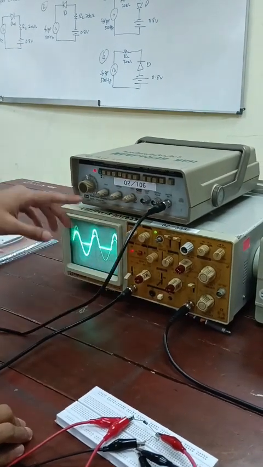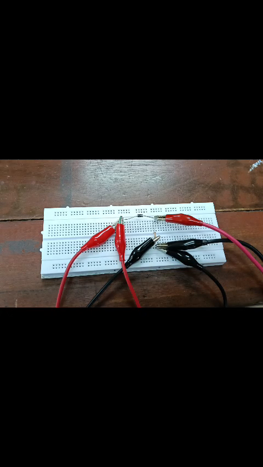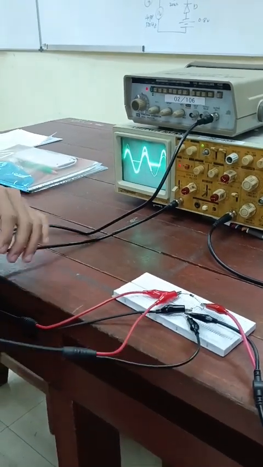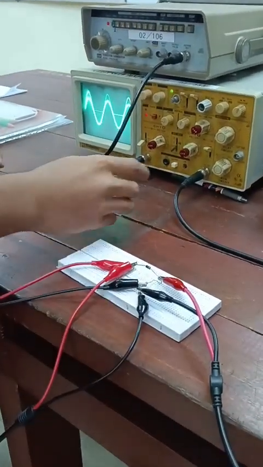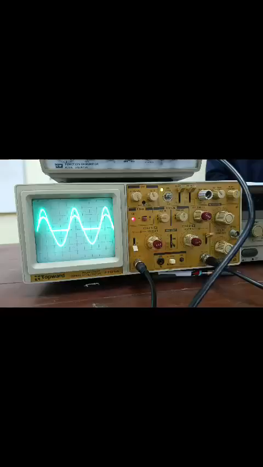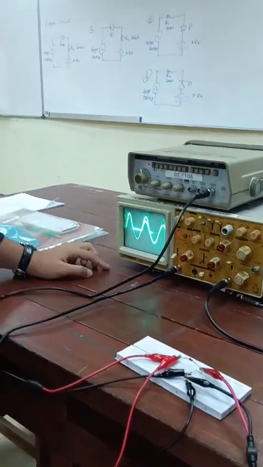Okay, next we go through to the experiment, the half-wave rectifier circuit. Okay, in the video you can see the cable to the breadboard, this is the half-wave rectifier circuit. Okay, next, probe to crocodile clip from the oscilloscope, channel 1 and channel 2. Okay, that picture shows the wave of the half-wave rectifier, and this picture shows the setup of the function generator. Okay, this is the full setup of the half-wave rectifier done.